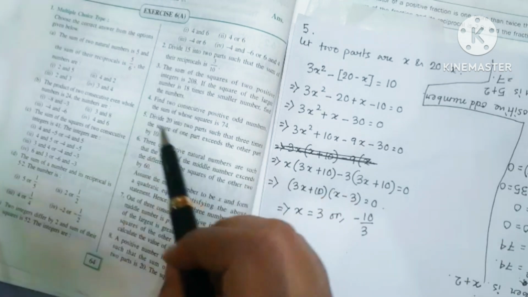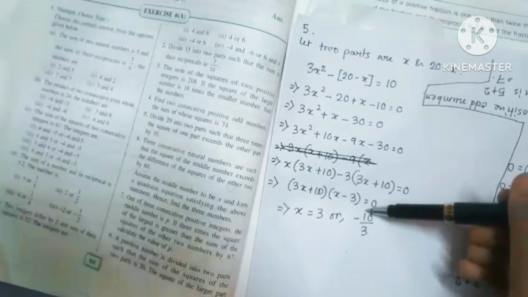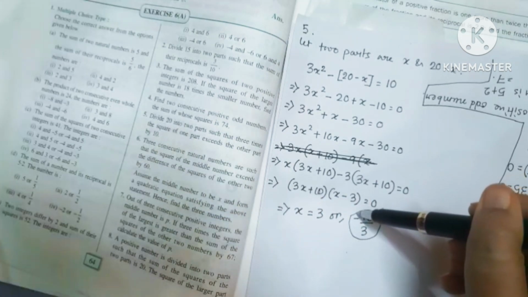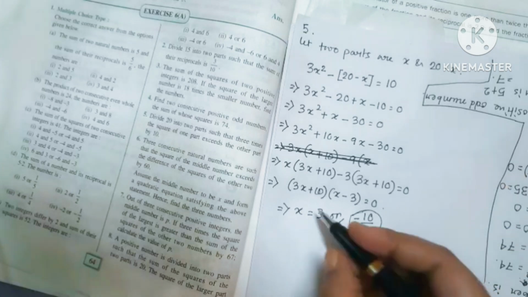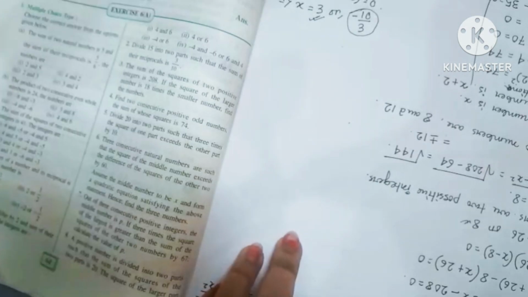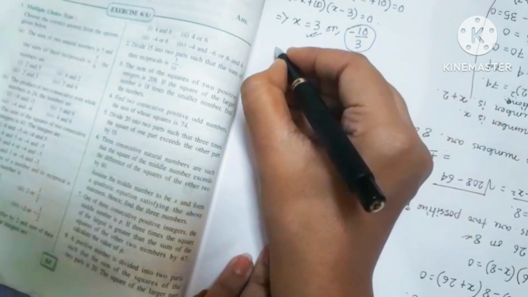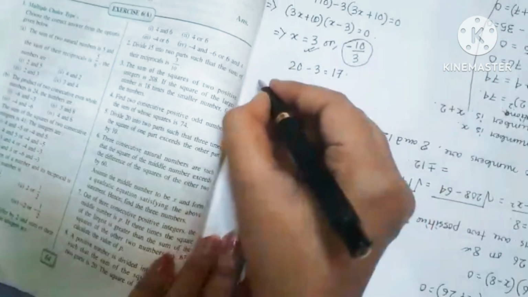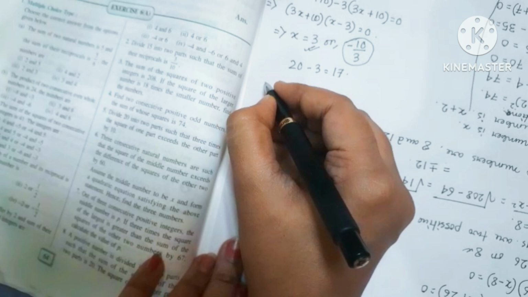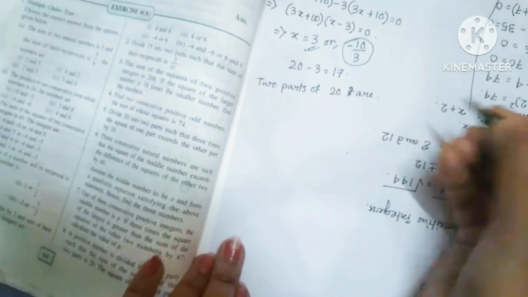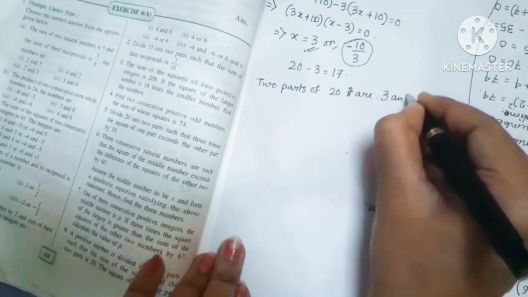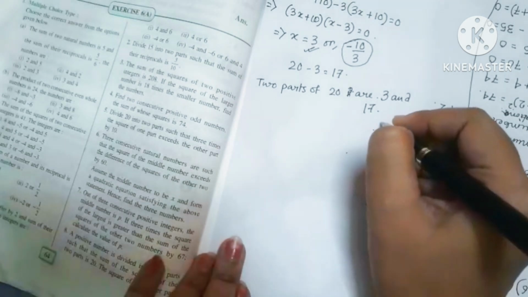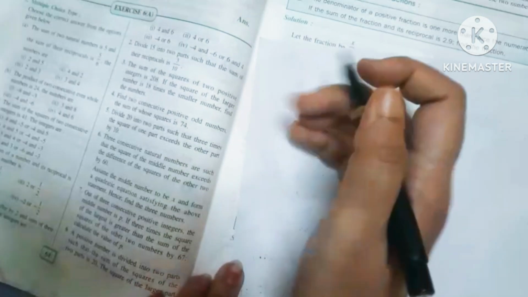Now see, you cannot divide 20 into this part, so you have to consider this one. Now if x equal to 3, then the other number will be 20 minus 3, that is 17. So the two parts of 20 are 3 and 17. Okay, clear? See the question 6.